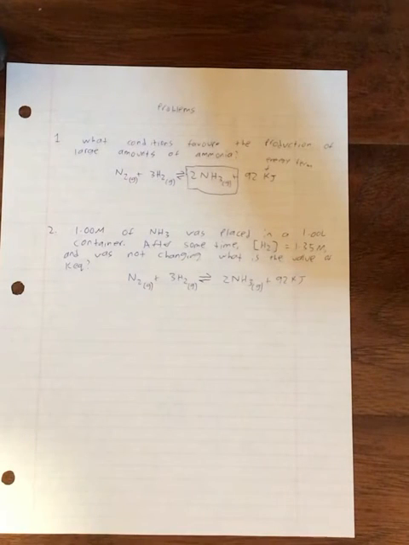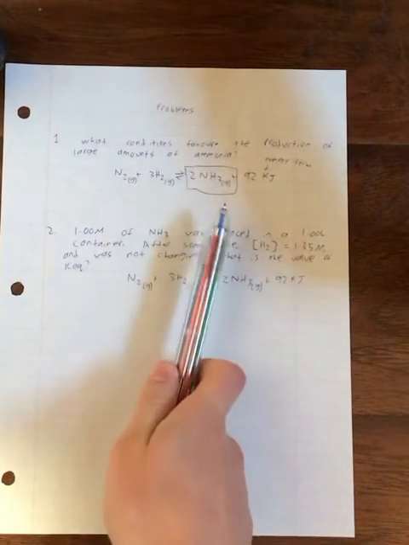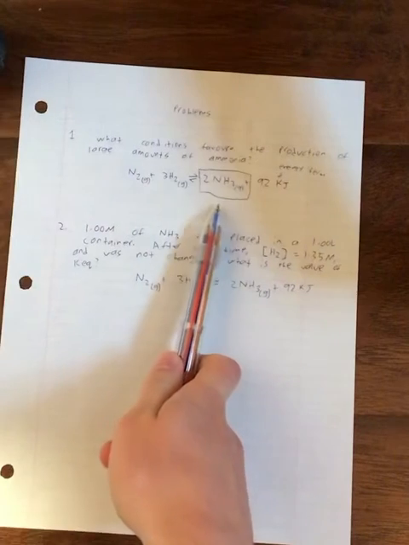If it shifts away from a side, then it will try to produce less of that element or compound. So in this case, we want to produce a lot of ammonia in this reaction.